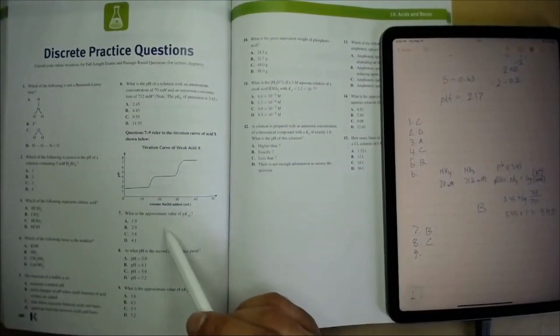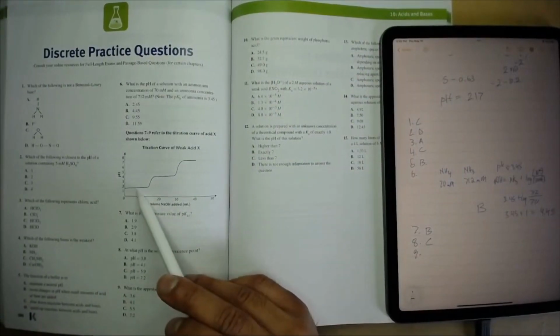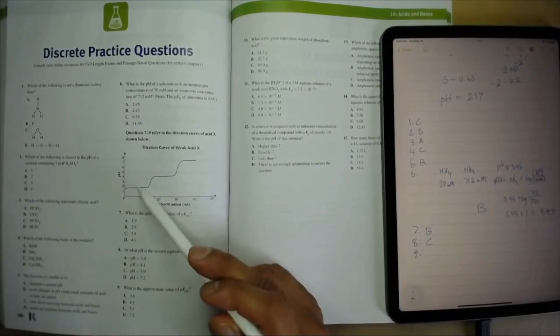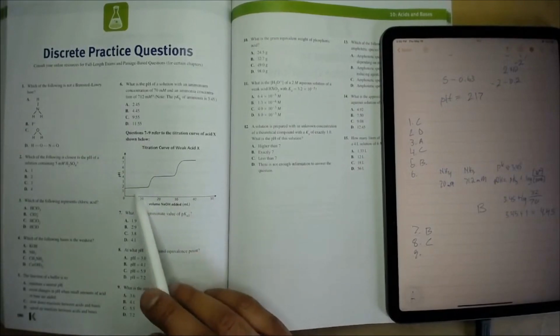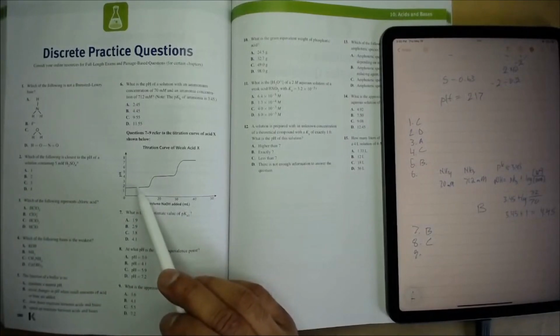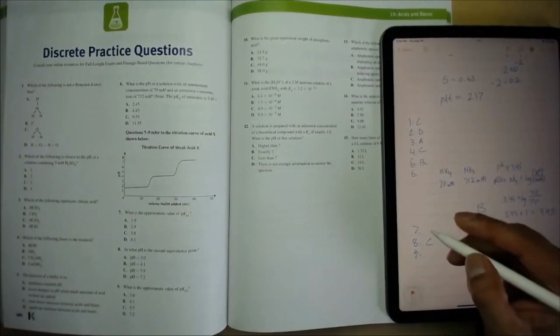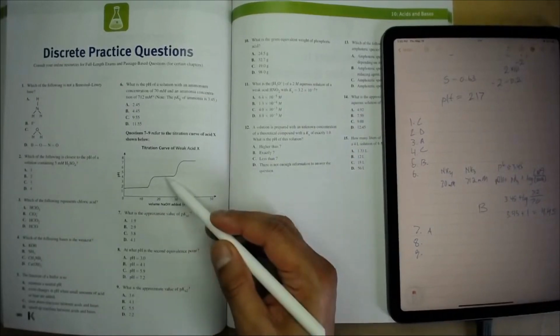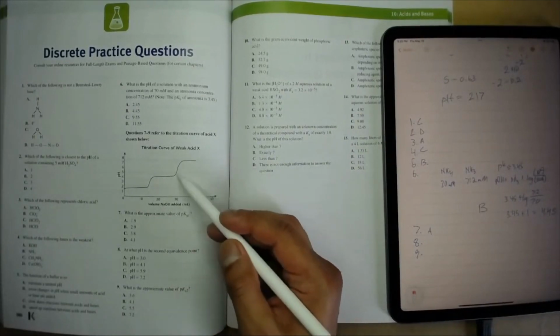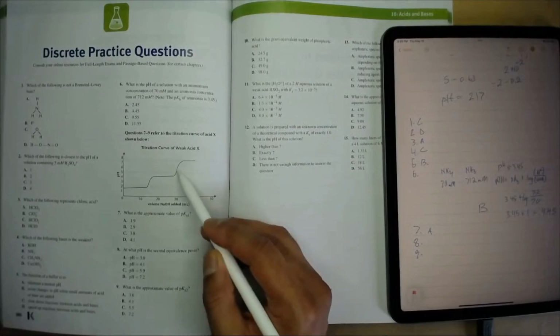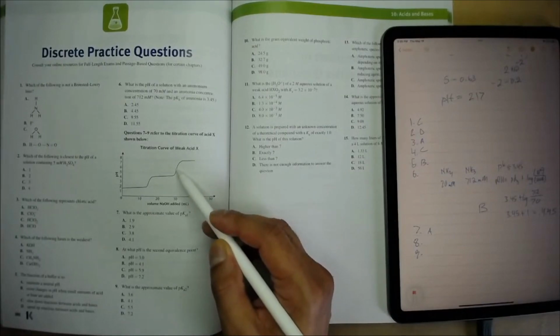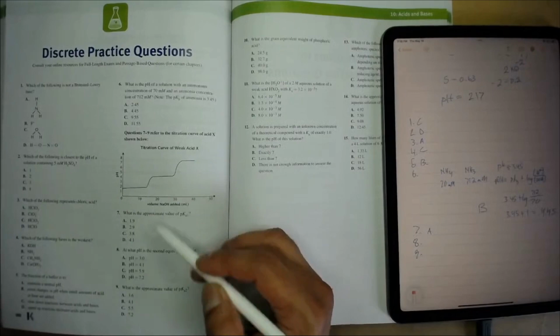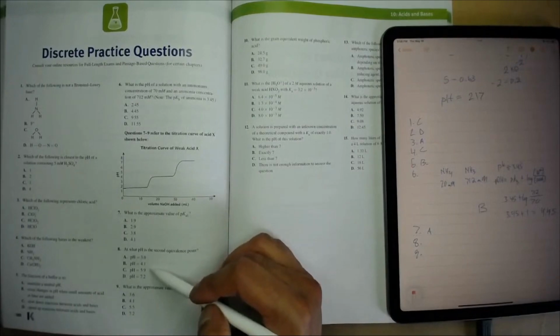All right, so pKa is going to be in the first buffer region. So it's going to be less than 2, like 1.9. So I'm going to change my answer of 7 to A. And for the second, at what pH is the second equivalence point, it's still between 5 and 6. 5.9 sounds good.